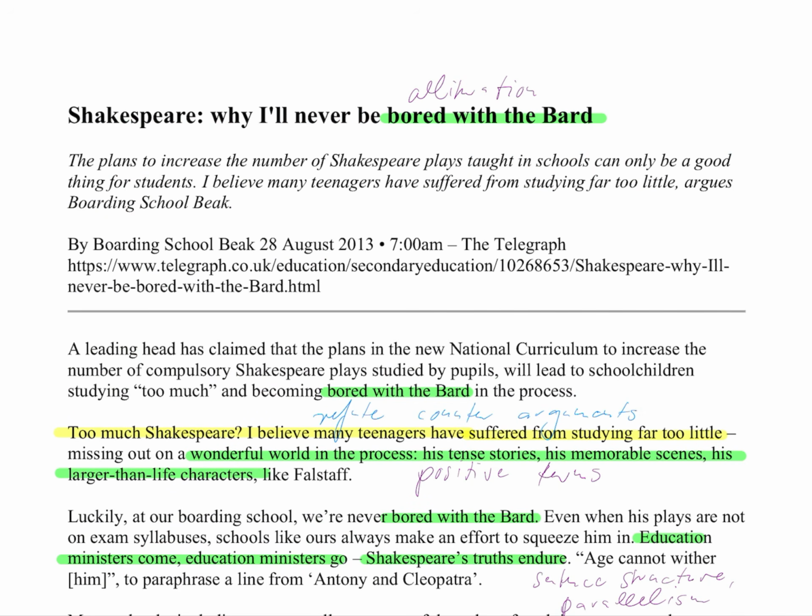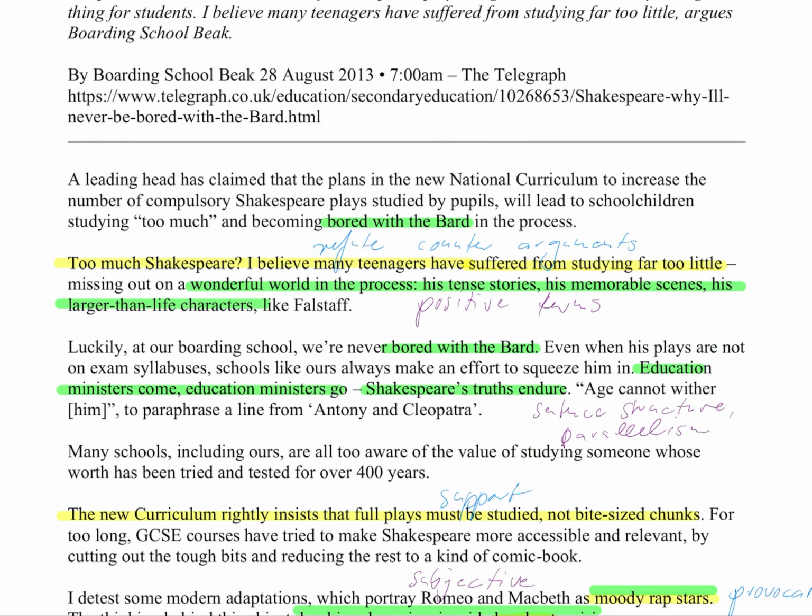Let us now focus on communicative strategies. As I said, the title includes this alliteration, and we have several points where the author tries to make counter-arguments to the claim that students will become bored with the bard. And here the first counter-argument he makes is that he thinks people have suffered from studying far too little Shakespeare, so that the opposite is true, that more Shakespeare is needed for students.